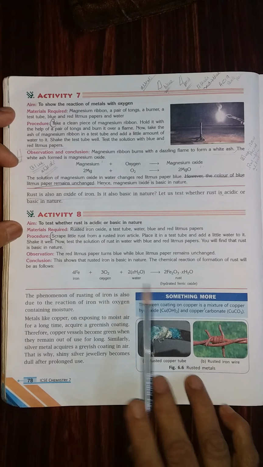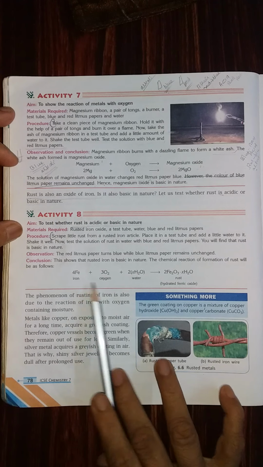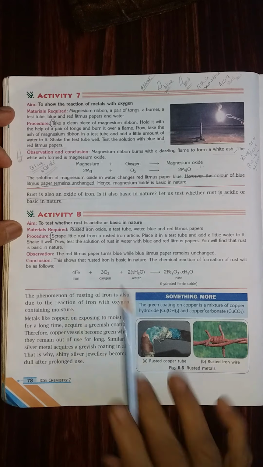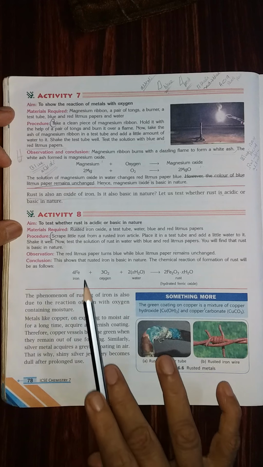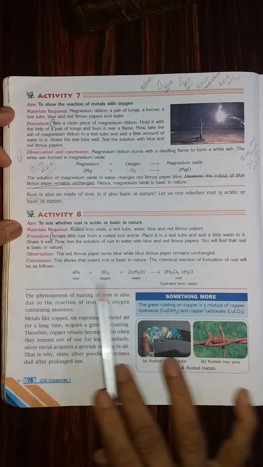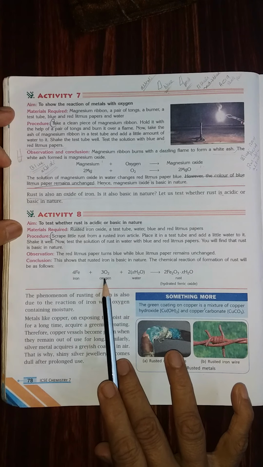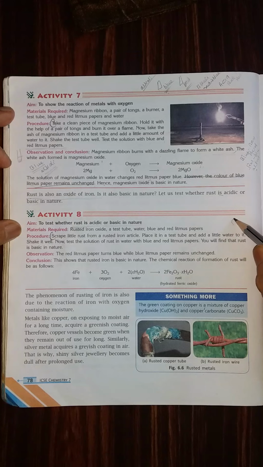In this, you are going to study a new type of chemical formula. First I'll explain, then you can write the equation. You already know how to write an equation with the chemical substances mentioned for elements. For example, iron reacts with oxygen and forms ferric oxide. You know the formula of ferric oxide as Fe2O3.